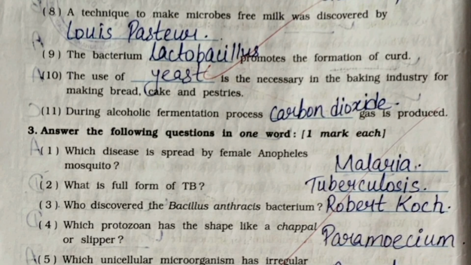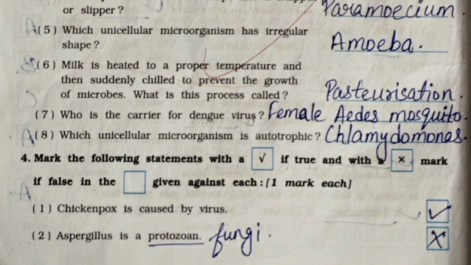Fourth, which protozoa has the shape like a chapel or sleeper? So the answer is Paramecium. Fifth one, which unicellular microorganism has irregular shape? So the answer is amoeba. Sixth, milk is heated to a proper temperature and then suddenly chilled to prevent the growth of microbes. What is this process called? It is pasteurization. Seventh, who is the carrier for dengue virus?